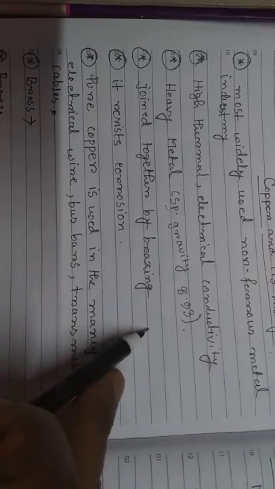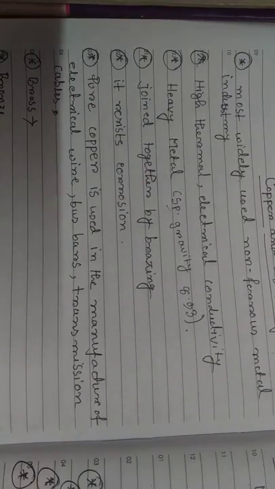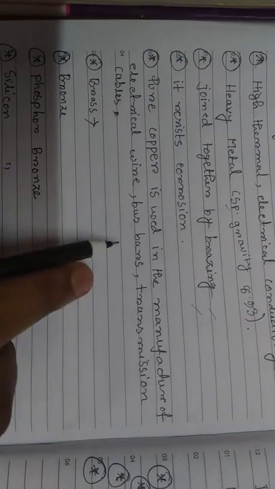We discussed brazing in manufacturing technology. Brazing is a welding process or joining fabrication technique that can join materials together, and in the brazing process you can use copper to join. Pure copper is used in the manufacture of electrical wire, bus bars, and transmission cables.